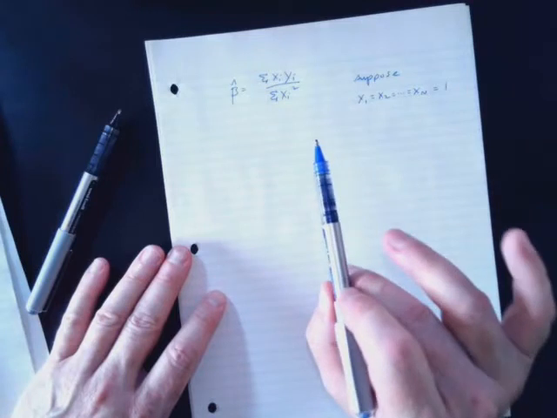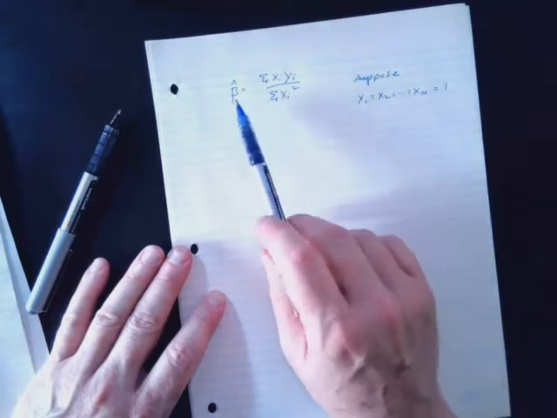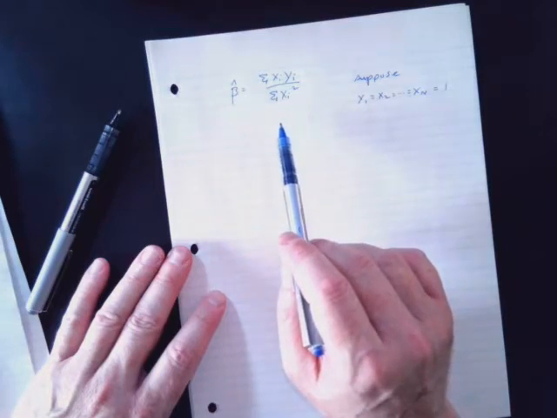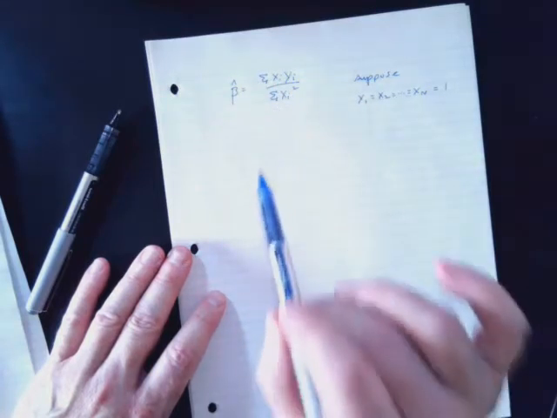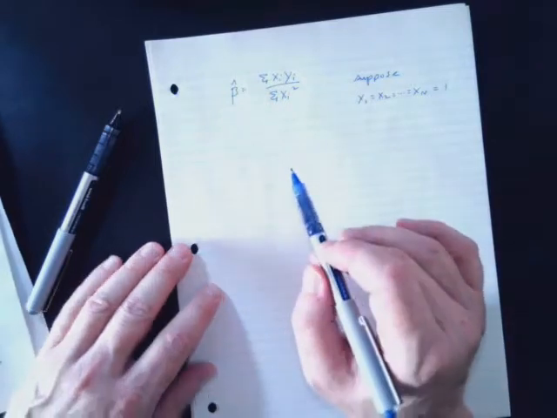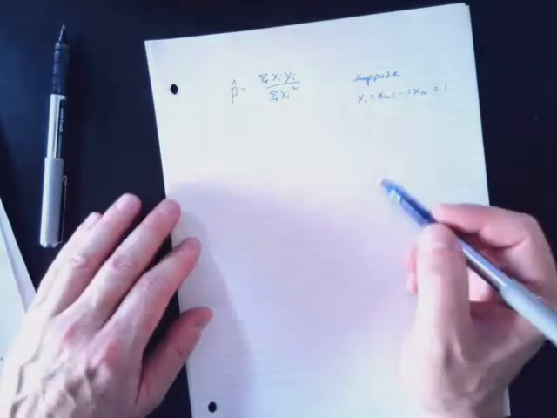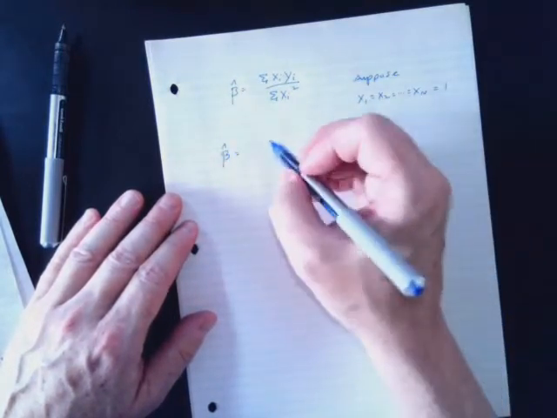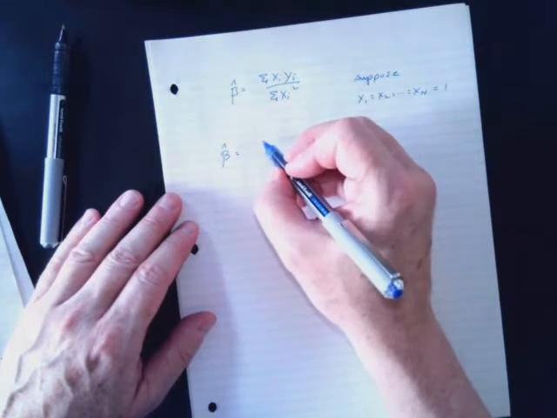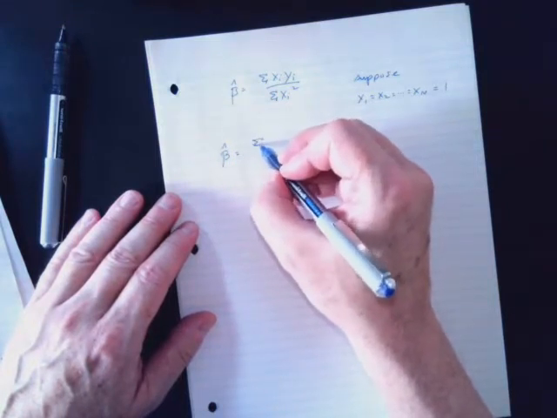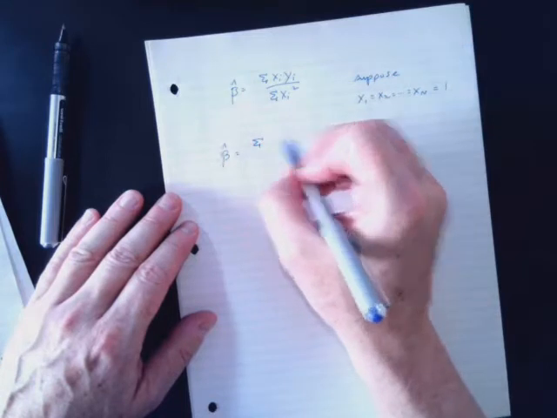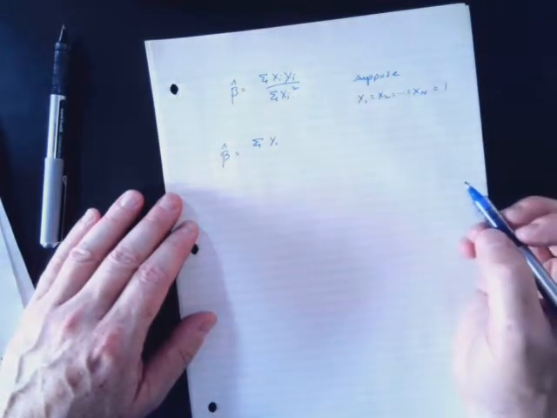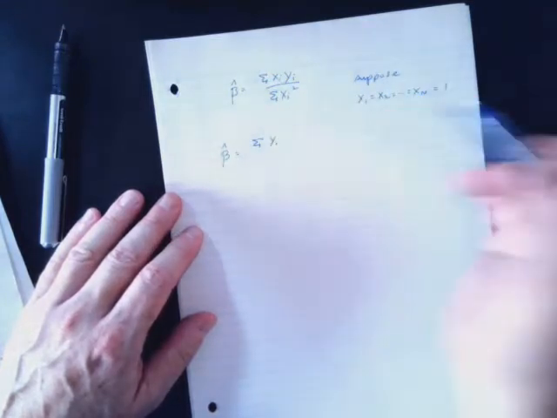So I want you to just pause the video here and try to figure out what would the formula for beta hat be. All right, so I will show you the answer now, but I do encourage you to, first of all, try it on your own. So here's what the answer would be. We would have the sum of x times y. Well, that's just 1 times y, so that's just the sum of y. Okay, so the 1s just disappear.